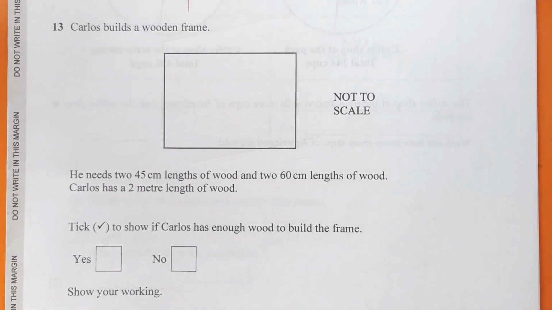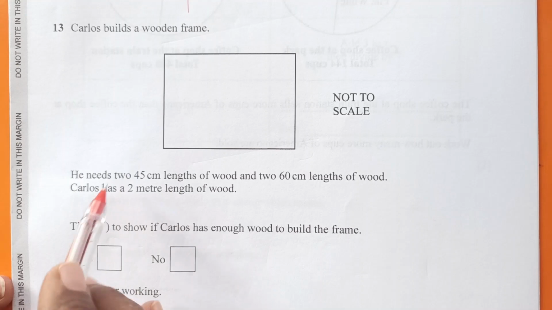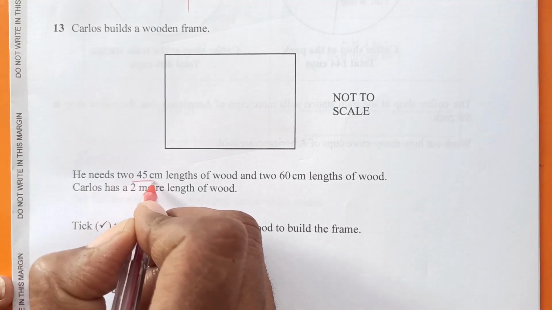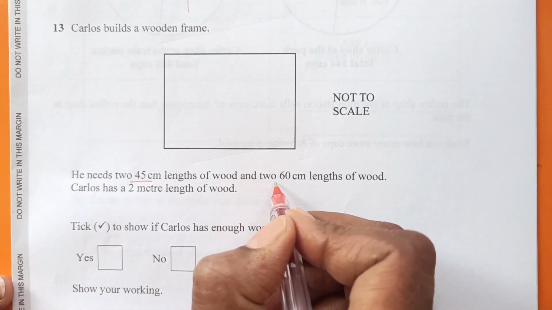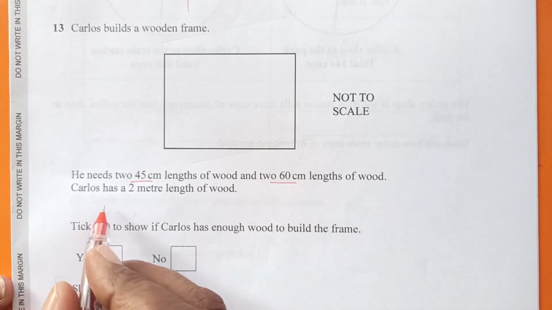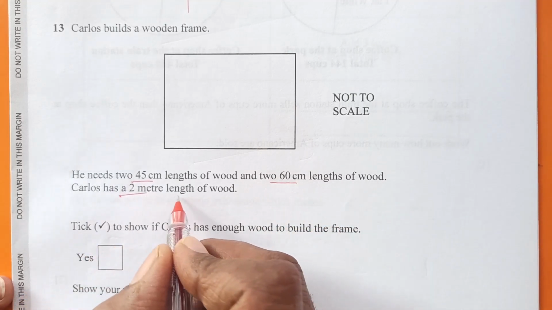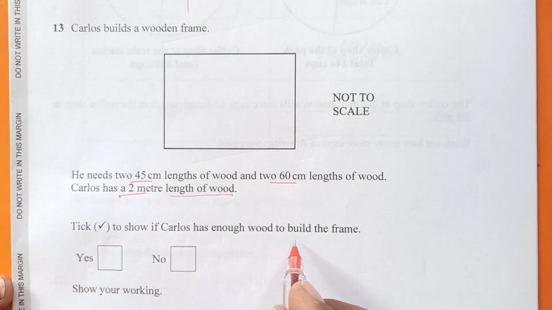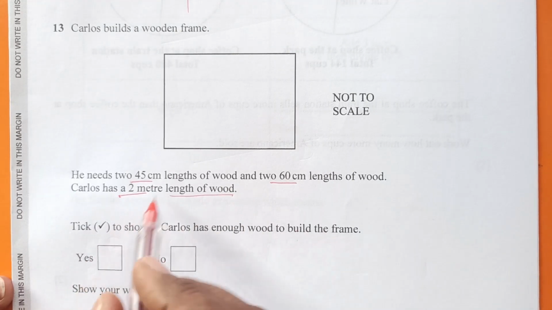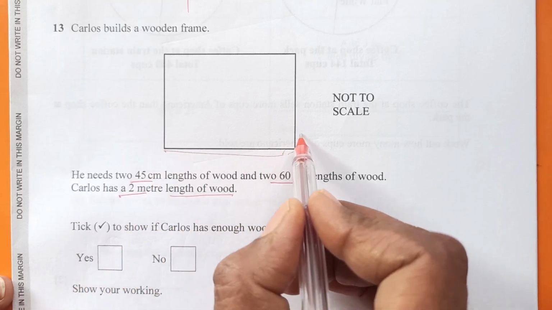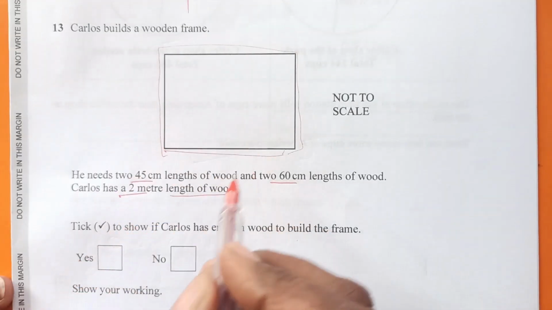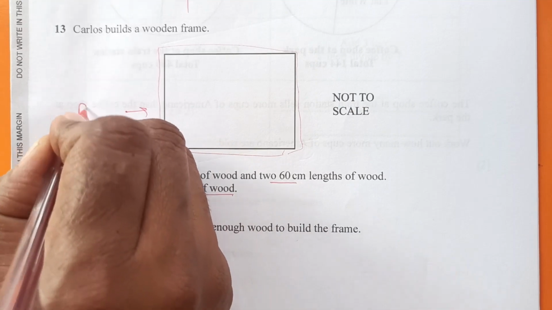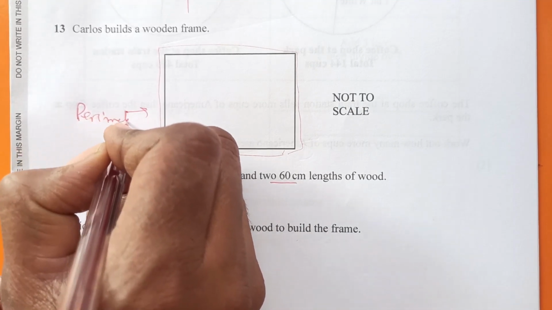Carlos builds a wooden frame. You can see this frame here. He needs 45 centimeter lengths of wood and 60 centimeter lengths of wood. Carlos has 2 meters length of wood. Tick to show if Carlos has enough wood to build the frame. So to build the frame means that he needs this much wood, the outer thing. The outer thing is the perimeter. So we have to calculate the perimeter.